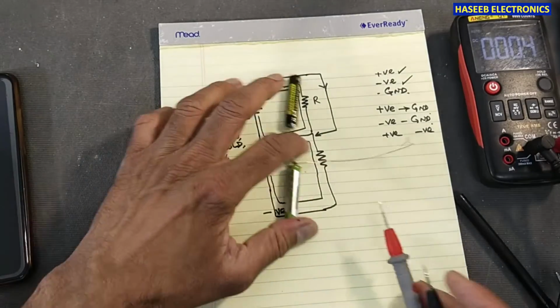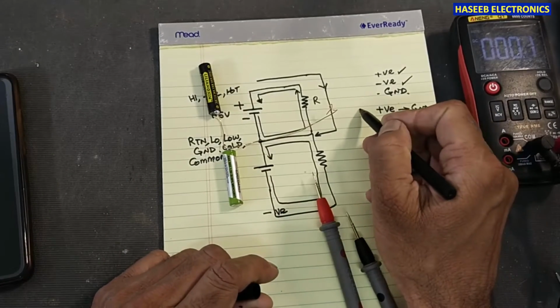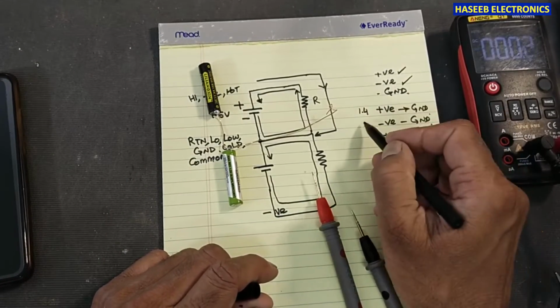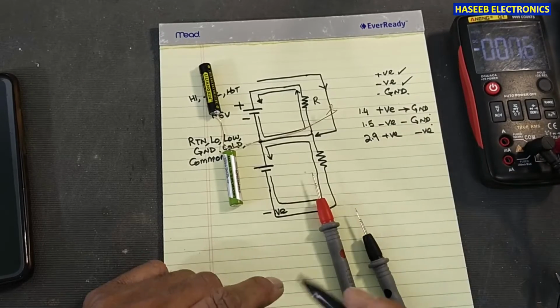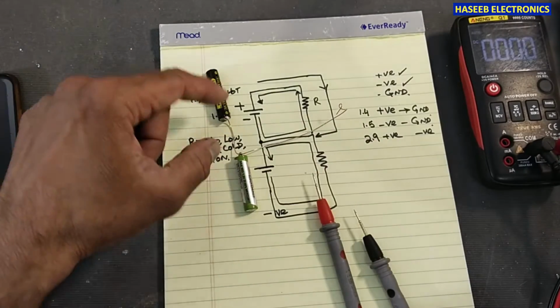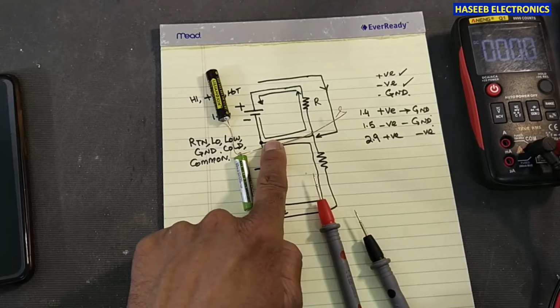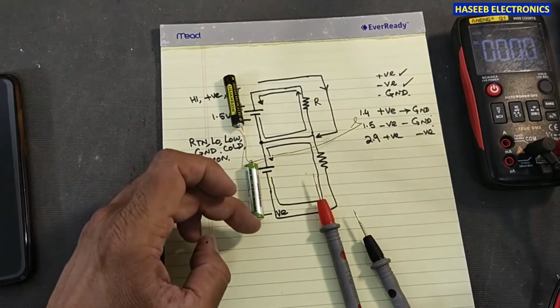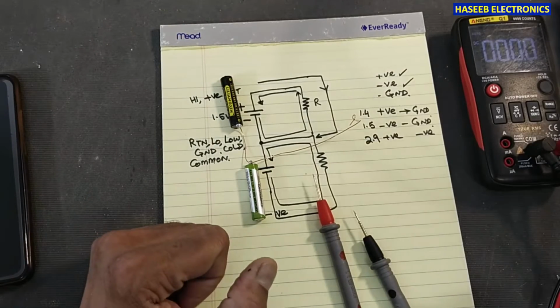This plus this. Here it was 1.4 volt, 1.5, 2.9. In this condition, when we use two sources in series, this point will not be used. At that time the voltage will add and the current will remain the same.